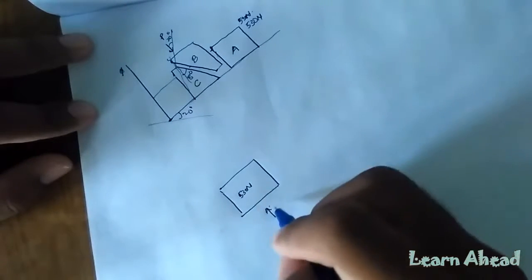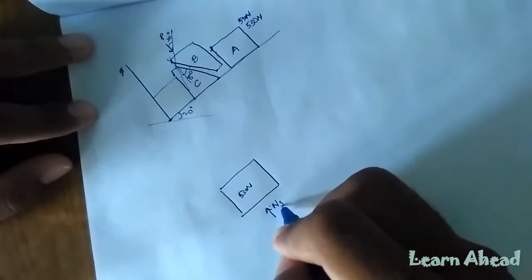Let me call it N3, and the friction. Now the direction of friction becomes very important, because if you go wrong about the direction of friction, even after applying all the concepts you will get the wrong answer.